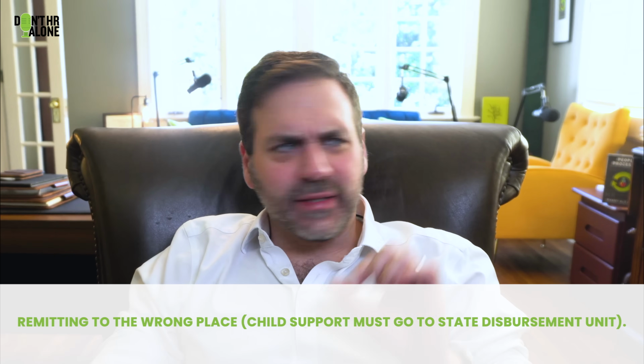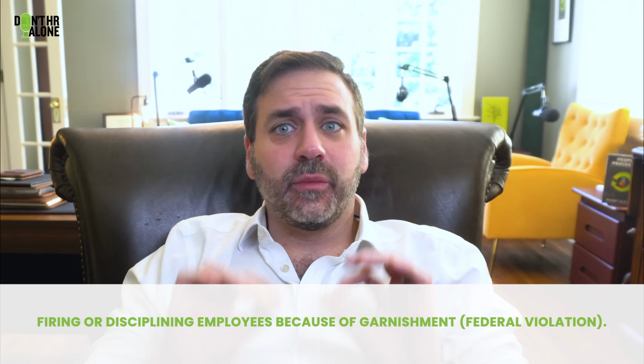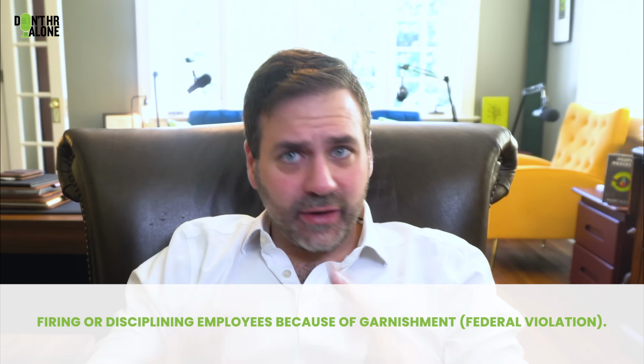Remitting to the wrong place happens a lot. Child support goes to the state disbursement unit, not to the courthouse. Look closely on the notice and don't send it to the wrong place. And firing or disciplining employees because of the garnishment. That's a federal violation for just one. It's more than that, check your rules. But for the first garnishment, do not fire this person. It is such an easy case to get you screwed up, okay?